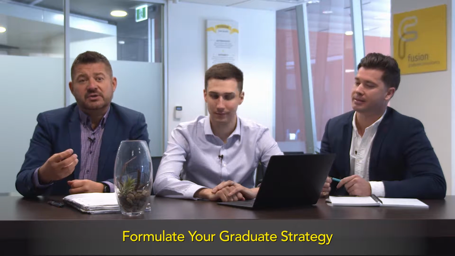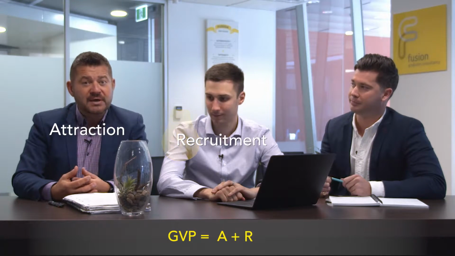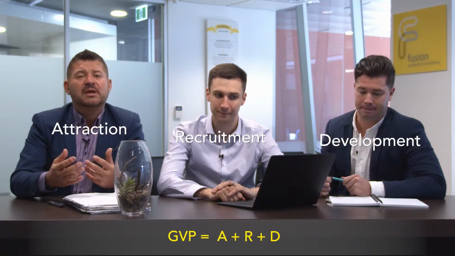A graduate strategy that underpins your graduate program starts with your GVP, your graduate value proposition. And the key elements to any successful graduate value proposition are the A, the attraction, the R, the recruitment, and the D, the development program. And we want to take you through these three key elements today. So let's begin with the attraction component of your strategy.